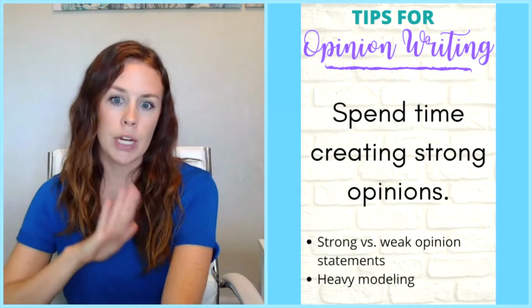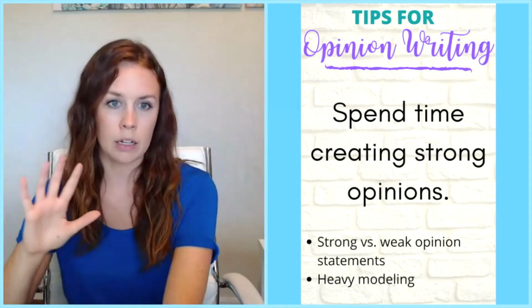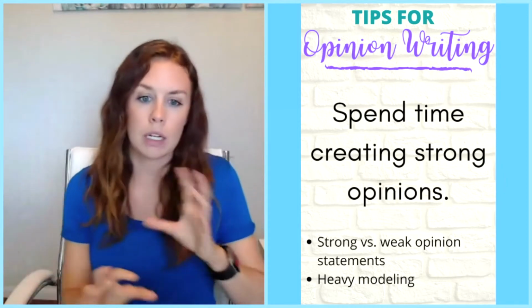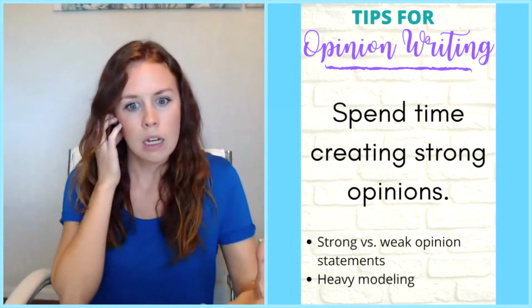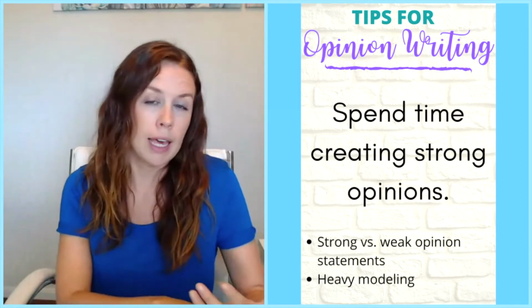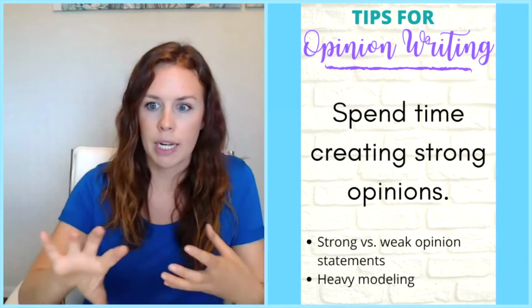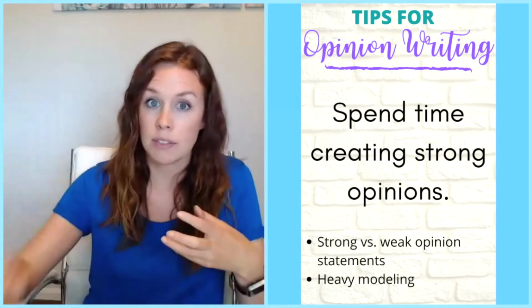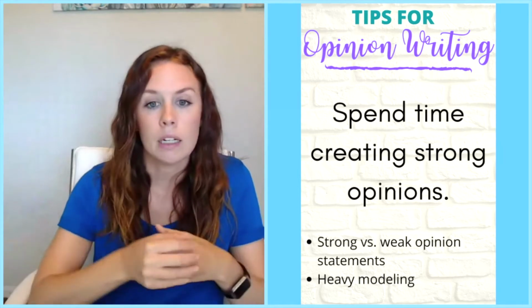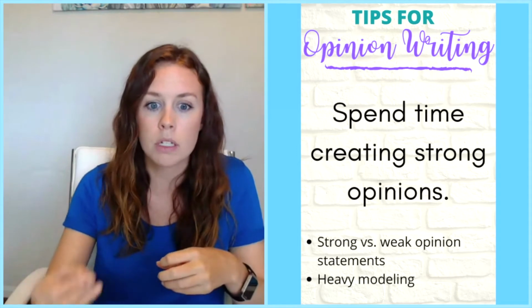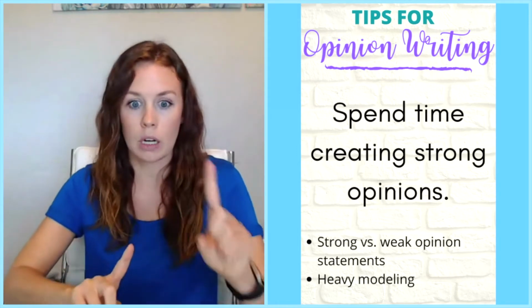And then, of course, you need to spend time creating strong opinions and giving them the opportunity to see the difference between a strong opinion and a weak opinion. This is very important in K, 1 and 2 because opinion writing is going to be very new to them. Third and fourth grade gets a little more in depth where they've practiced it. They've done this for a couple of years, but kids still need that practice to create a strong opinion and to be able to differentiate between a strong opinion and a weak opinion.